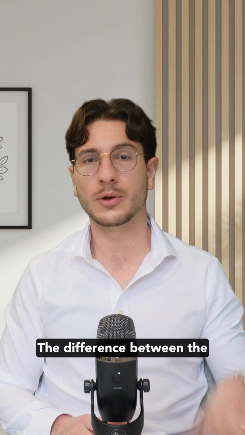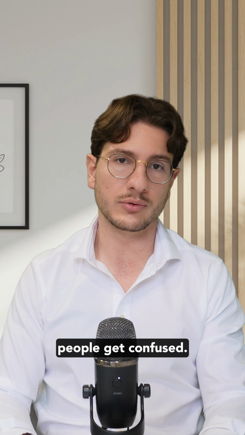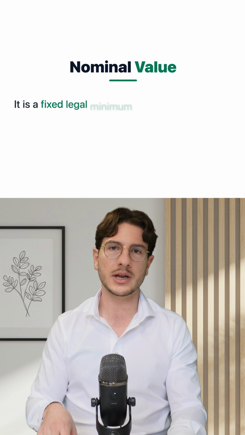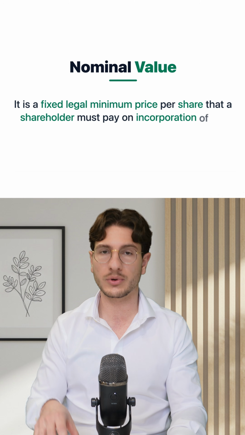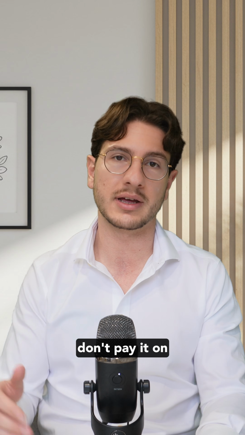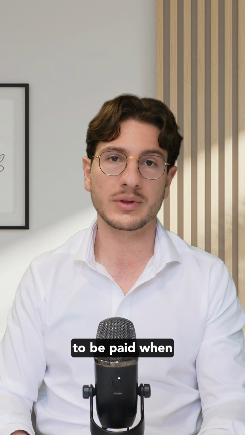The difference between the nominal value and the share premium. So this is where people get confused. Let me simplify it. When it comes to the nominal value, it's a fixed legal minimum price per share that a shareholder must pay on incorporation of the company, or if they don't pay it on incorporation, is seen as unpaid and will need to be paid when the time comes.